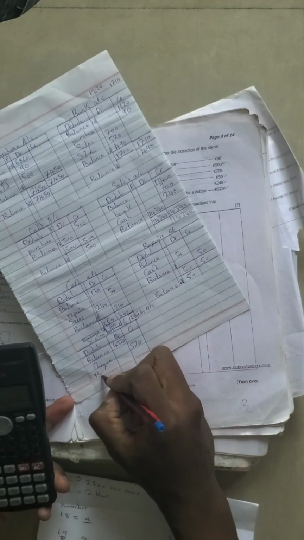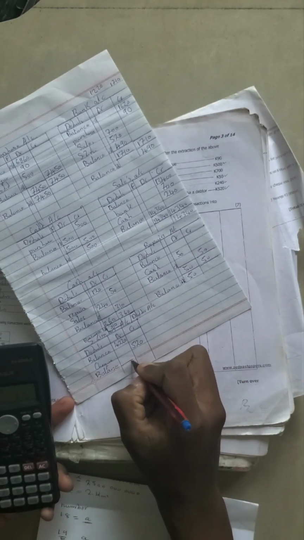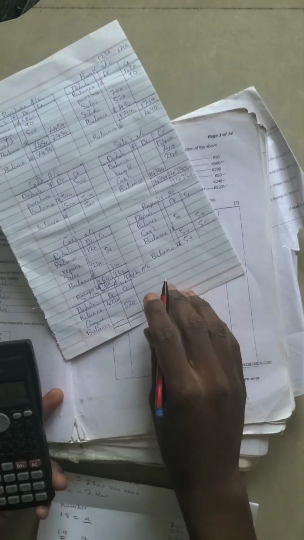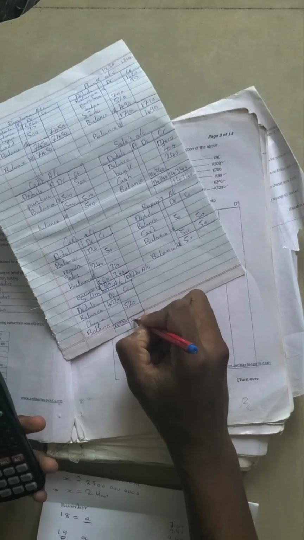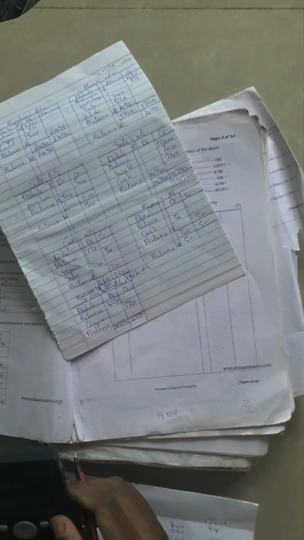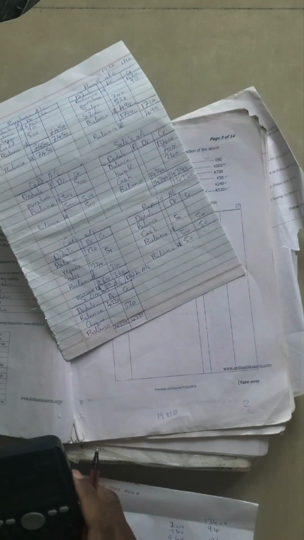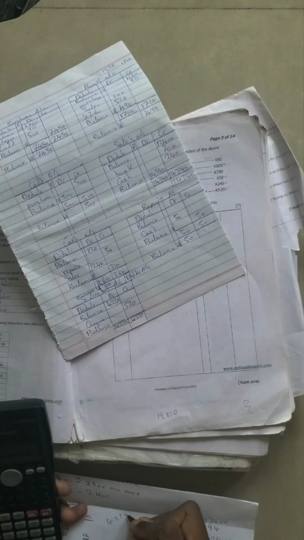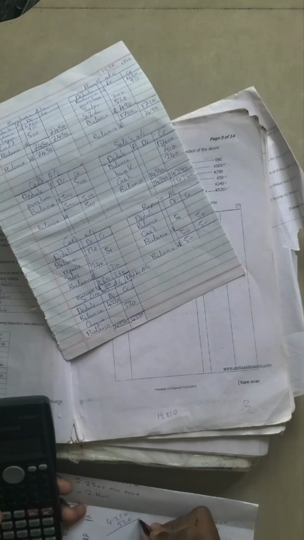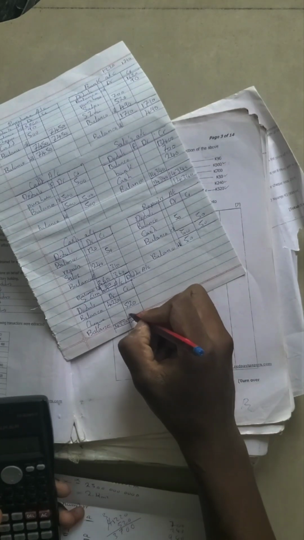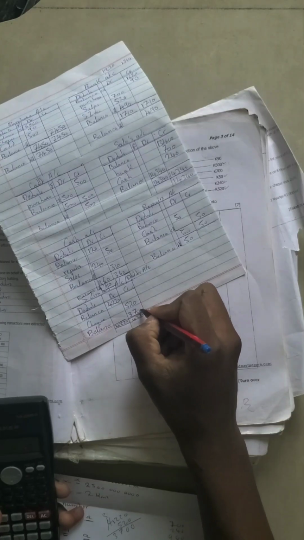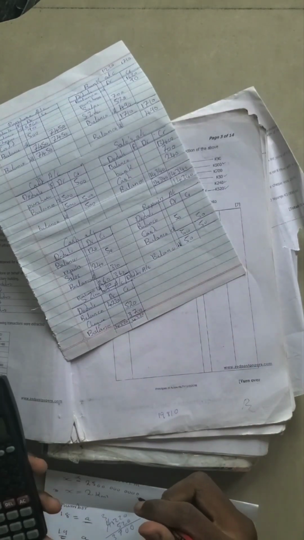When I come to the debtors, which is balance, so here I'm going to have a balance of 4,220. 4,220 minus 520. That's going to be 3,700.